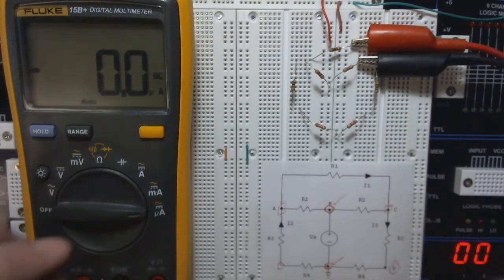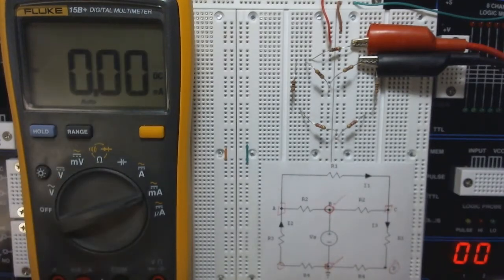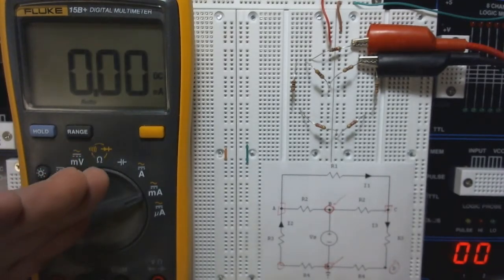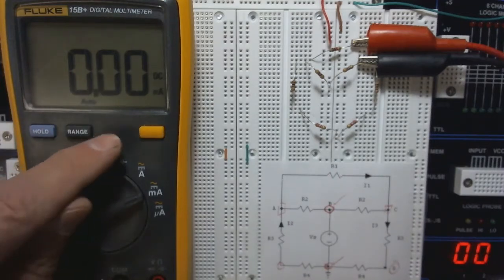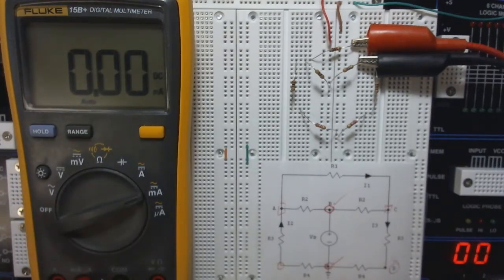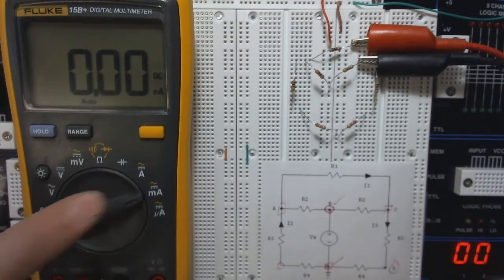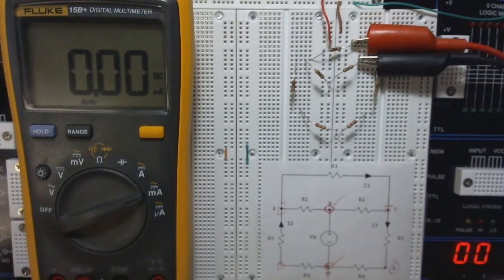Okay, and there are a couple of things with that. You always want to start out with a scale that's large enough that you're not going to hurt the meter. I knew that I was not going to be more than a few milliamps, so I started in the milliamp range. If I was going to be several thousand milliamps, then I'd want to be in the amp range.